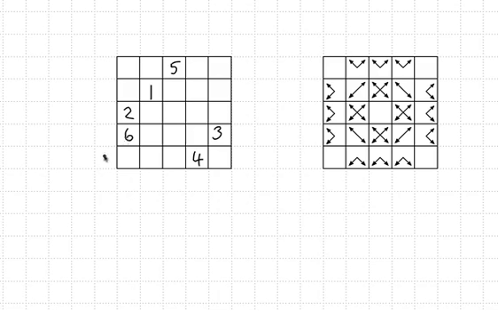I continue. 7, 8, 9, 10. Now I'm blocked. The blocking move, 2 up to the left. There's where my 11 goes. 12, 13, 14, 15. And I'm blocked because that's the 11. Blocking move, 2 up to the left. That's there. My 16 goes there, and I continue.